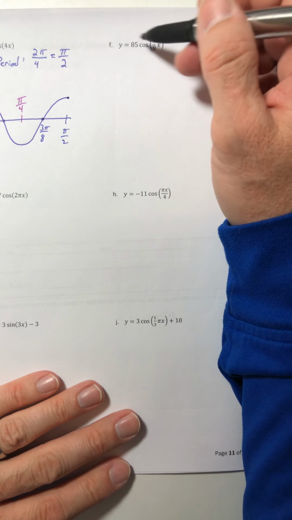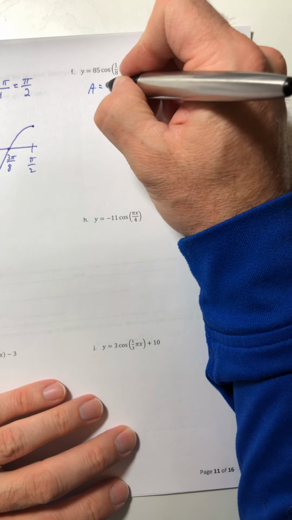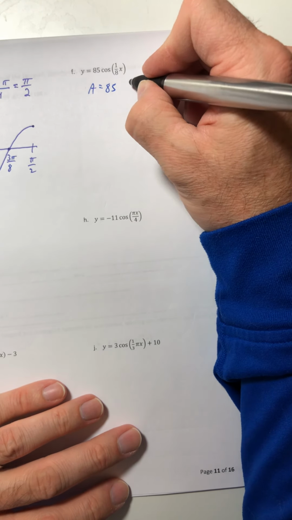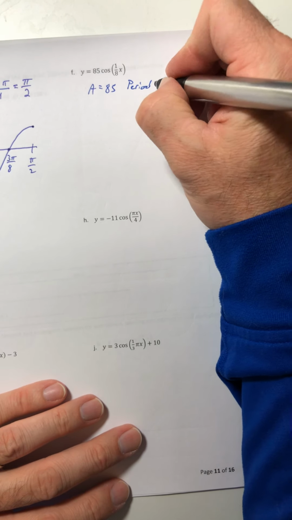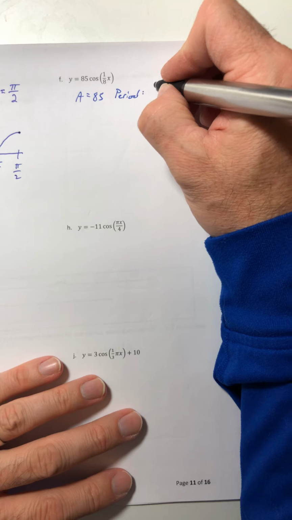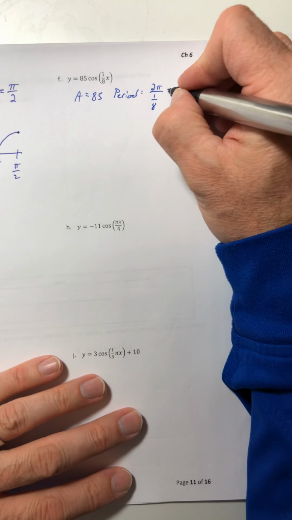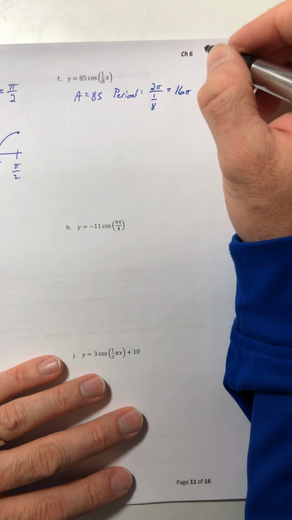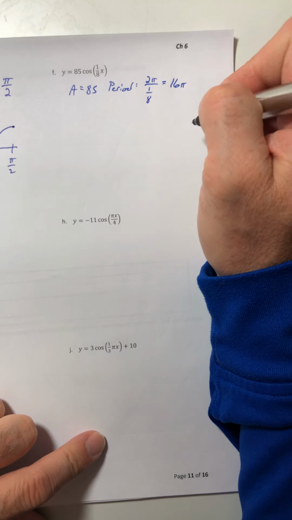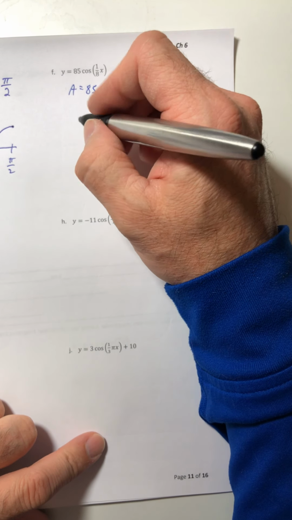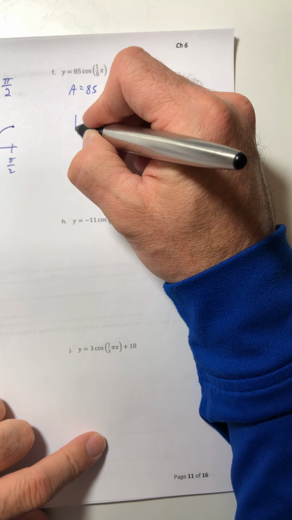All right, let's try it again with the next one. So here A is 85. The period is 2 pi divided by 1/8. So the period is 16 pi. So this is a pretty big curve. If you drew it to scale, it would be massive. You'd need more than one piece of paper to do it. That's why we like not drawing to scale.